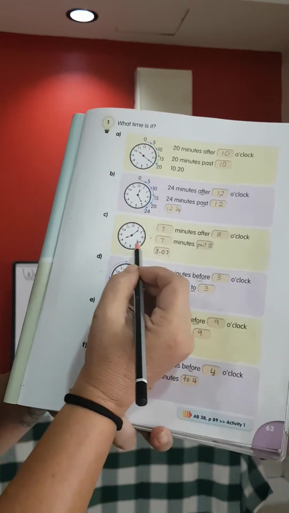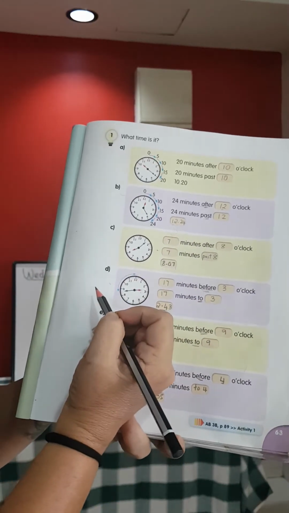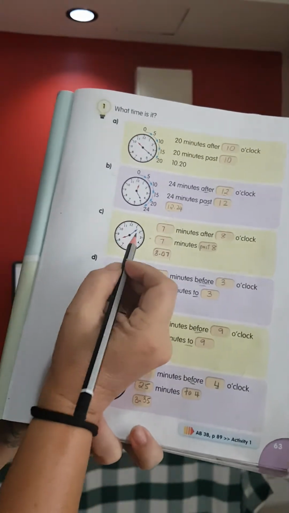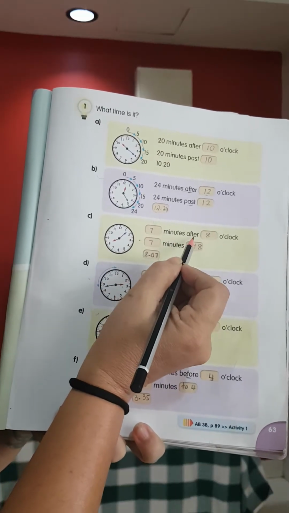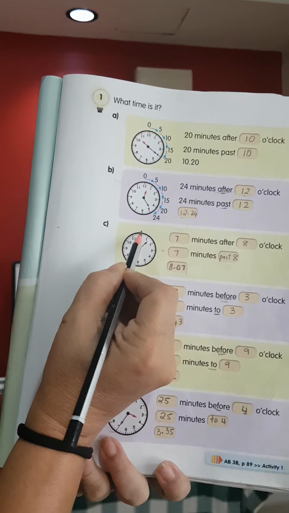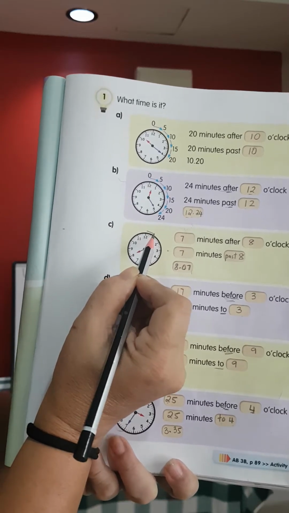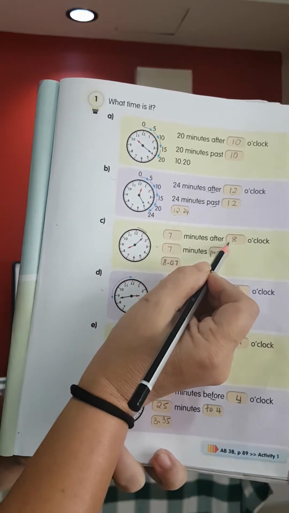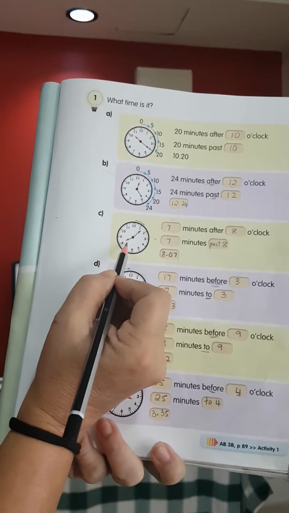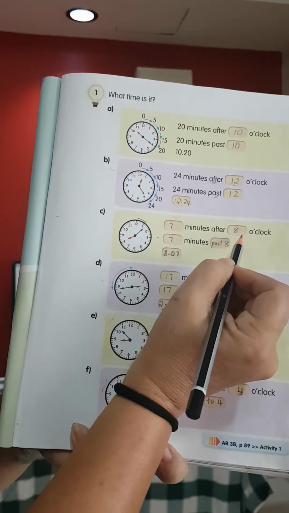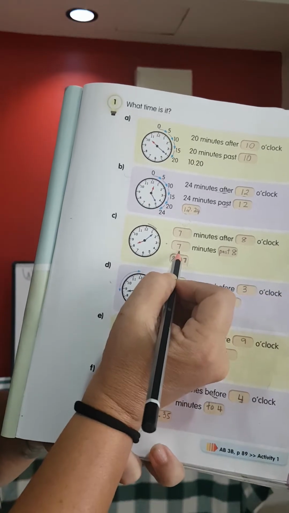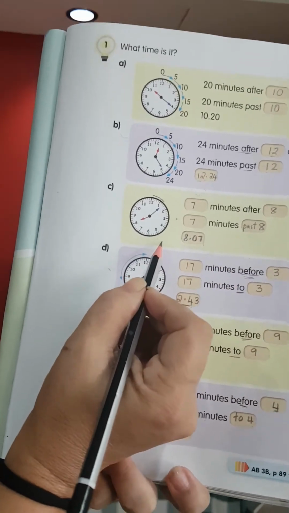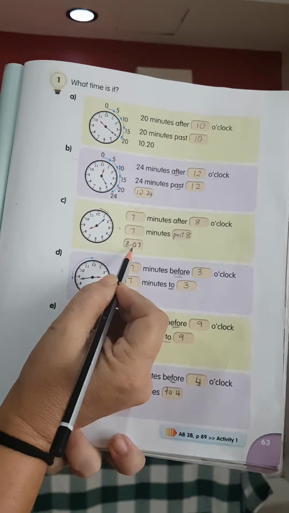Now, C. Look at C. Look at the clock carefully. How many minutes after? Let's count the minutes first. This is 5 minutes. And then you count 1 to 7. So it's 7 minutes after. Now where is the short hand pointing? It is pointing to 8. So after 8 o'clock. 7 minutes past 8 o'clock. And how do you write it in digital time? 8:07.